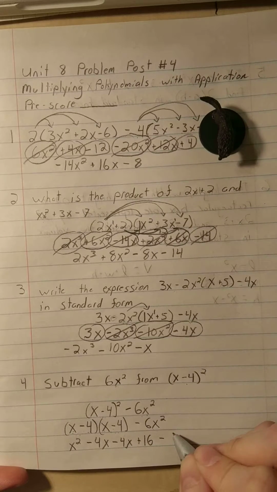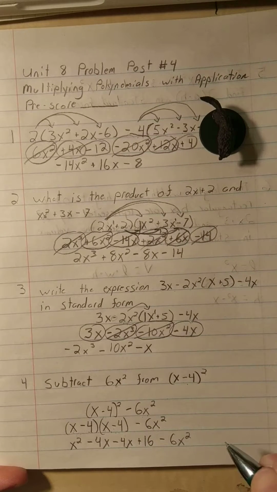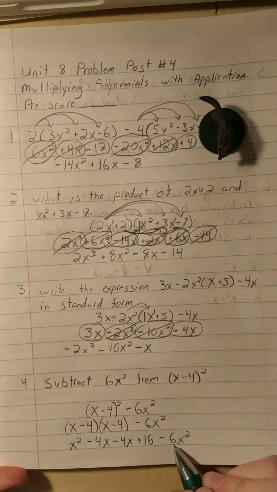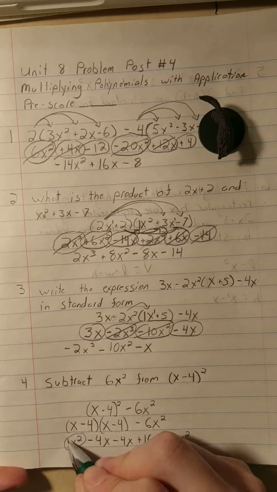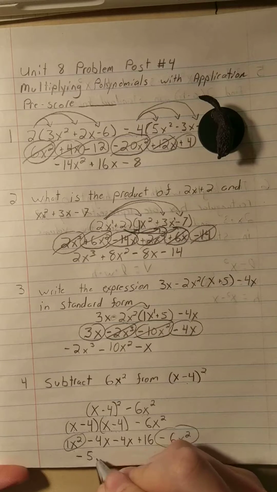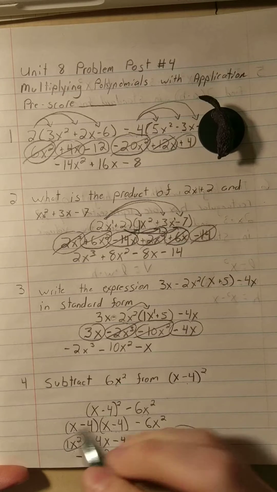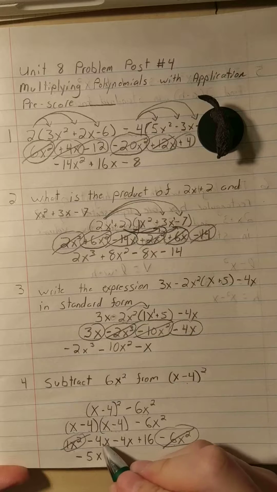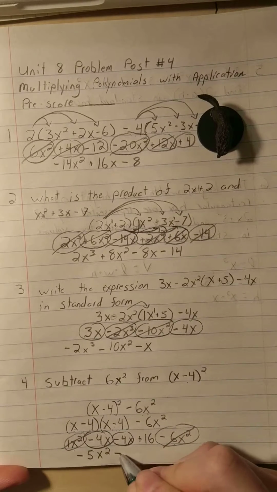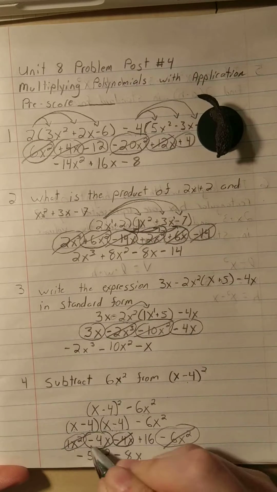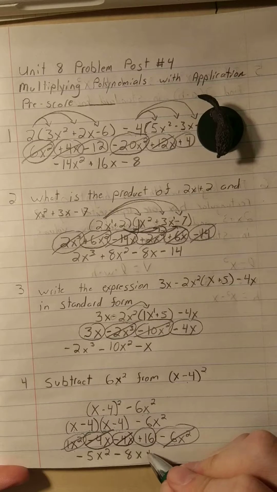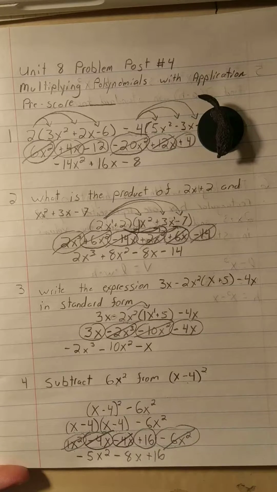And I'll have my minus 6x squared. I have some like terms to combine, negative 6x squared and a positive 1x squared. That will combine to a negative 5x squared. The x terms, negative 4x and negative 4x, will make negative 8x. And the constant 16 has nothing to combine with, so it'll just stay plus 16, and there is the final answer.